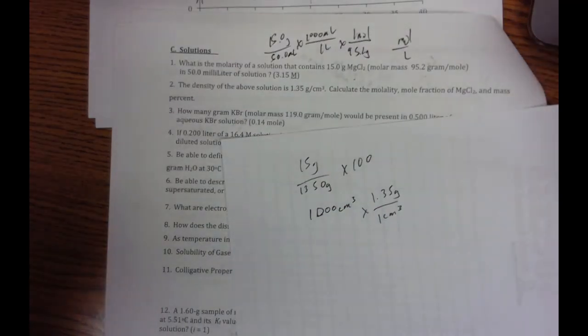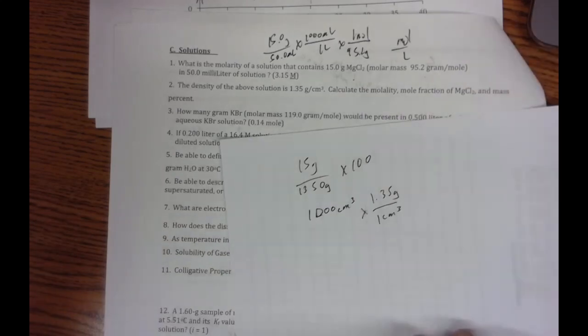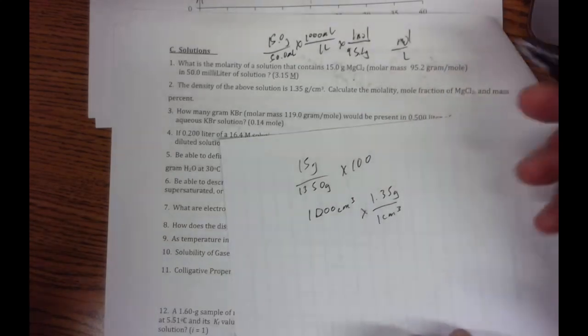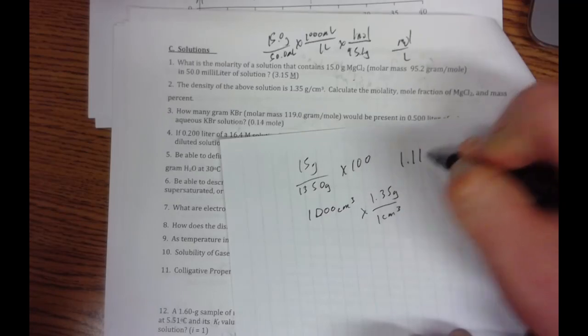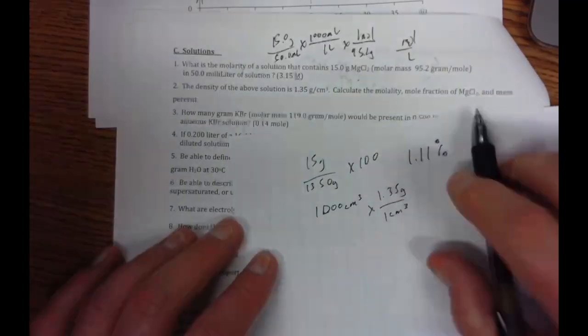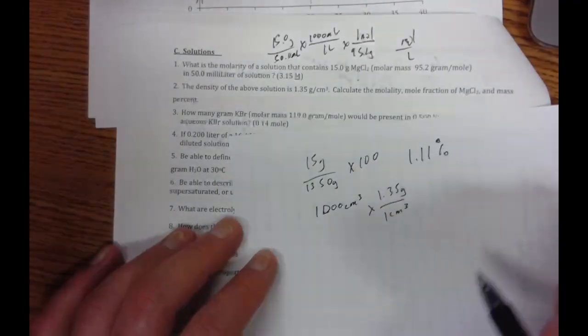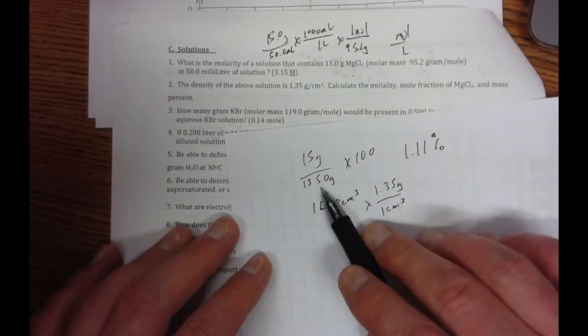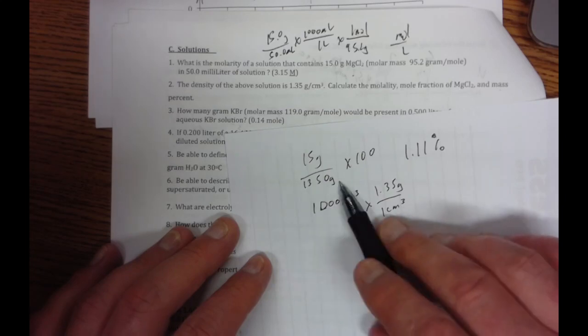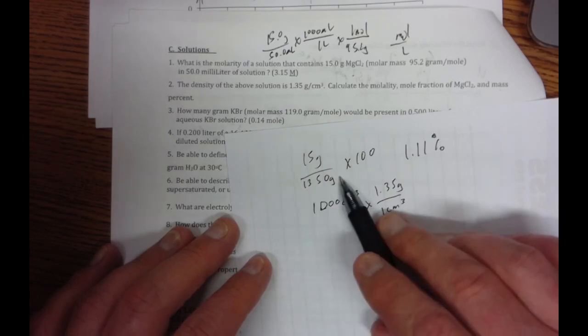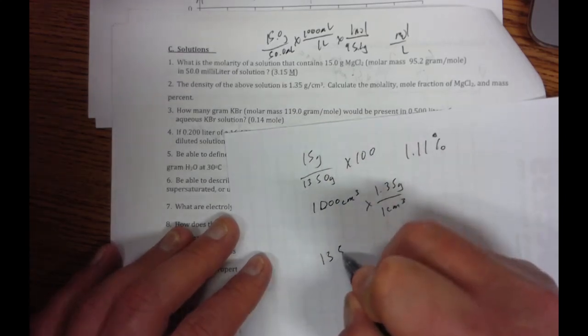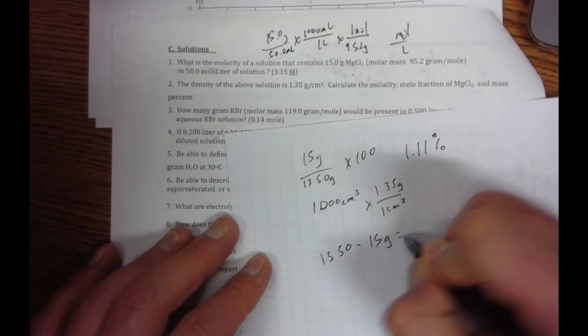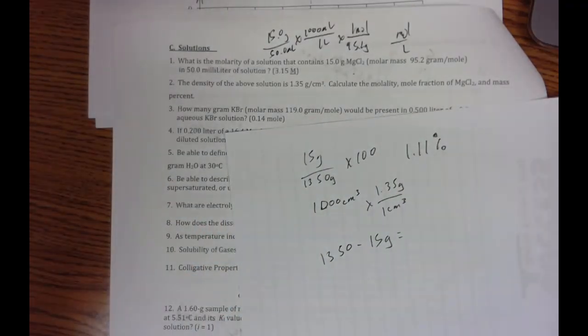15 divided by 1,350 times 100. It's approximately 1.1111. 1.11% is by mass of the magnesium chloride. So that was easy enough. So this also allows us to find the mass of the entire solution, which is 1,350, and if we subtract the mass of just the magnesium chloride, we can find the mass of the solvent. 1,350 minus 15.